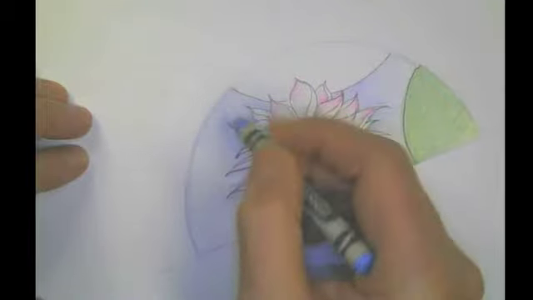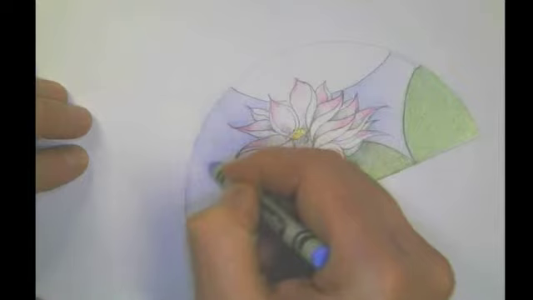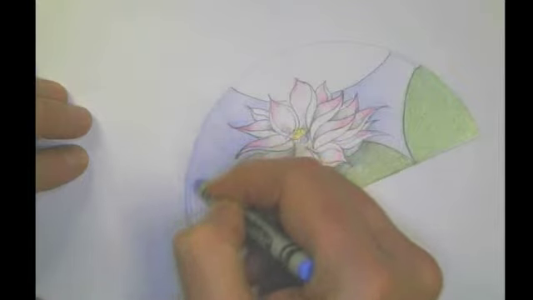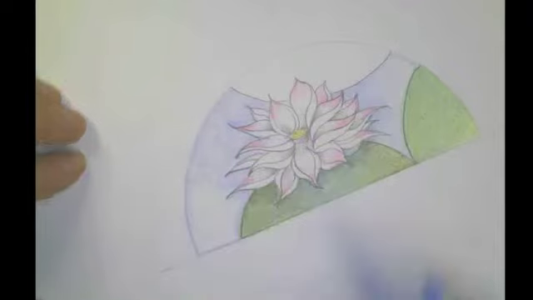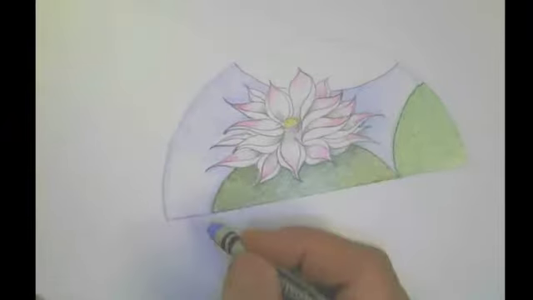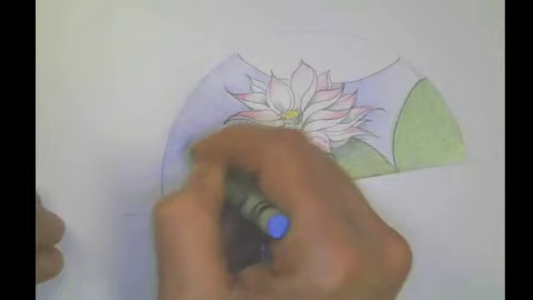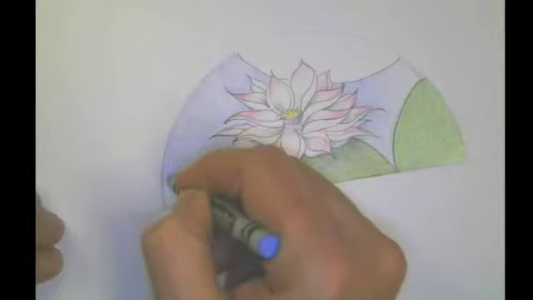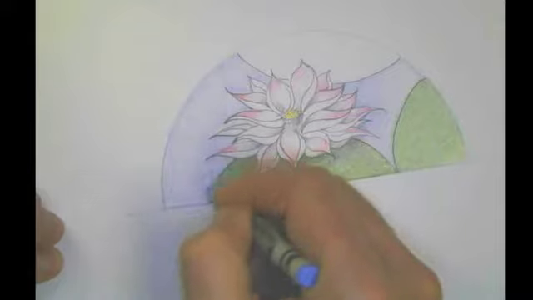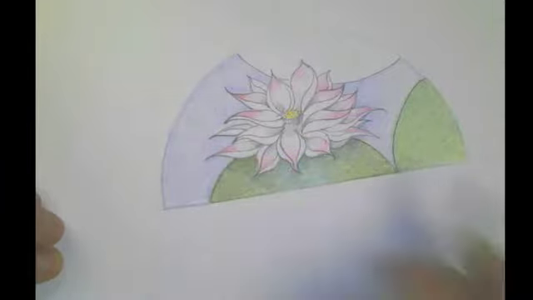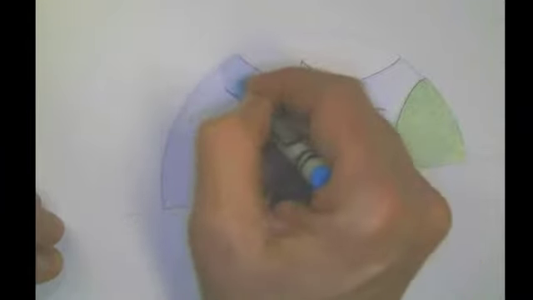Think about building things, not destroying things, right? Think about teaching other people how to draw the lotus. And so I'm going to put a little periwinkle on it.